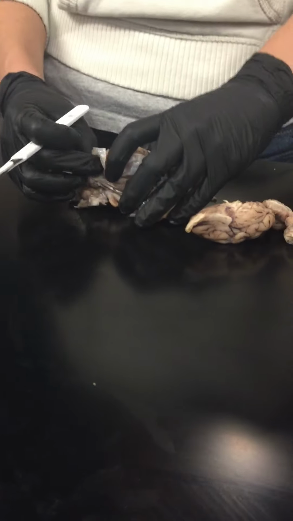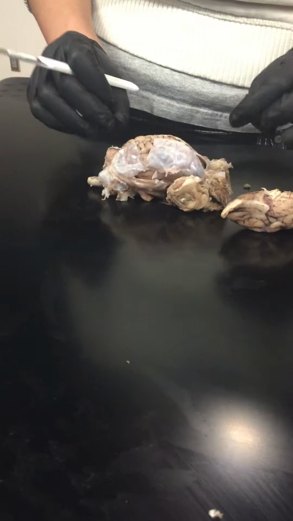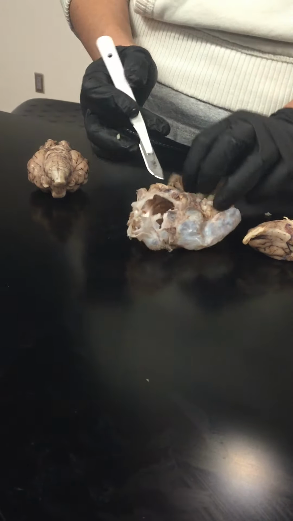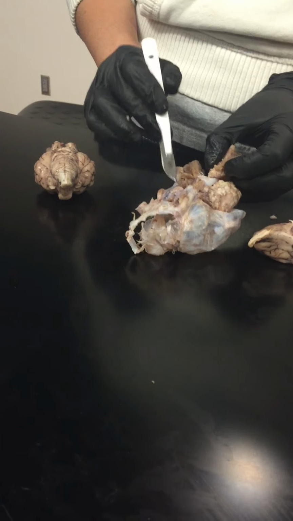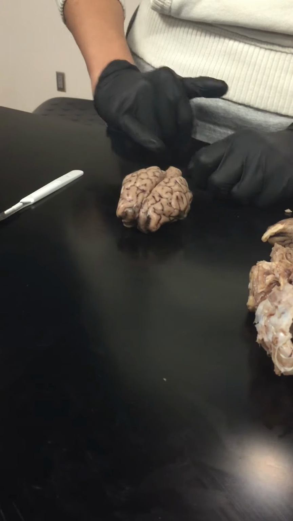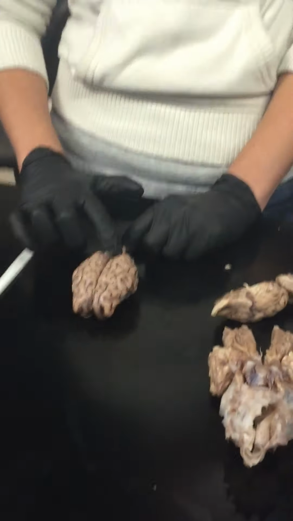So dura mater is the most external covering of the brain. Dura mater, and then embedded in the dura mater is the pituitary right here. Okay, so this bulge in the cerebellum is called the vermis.